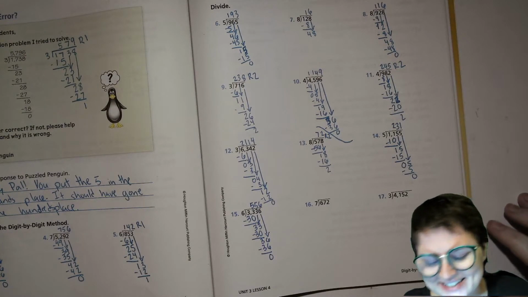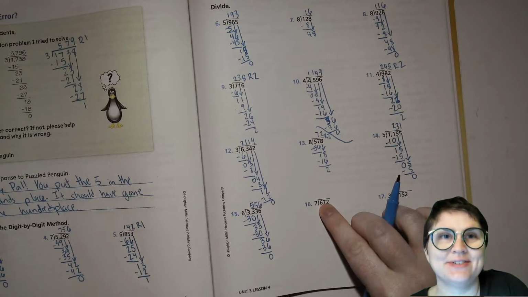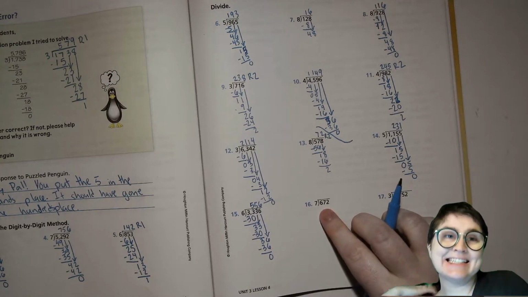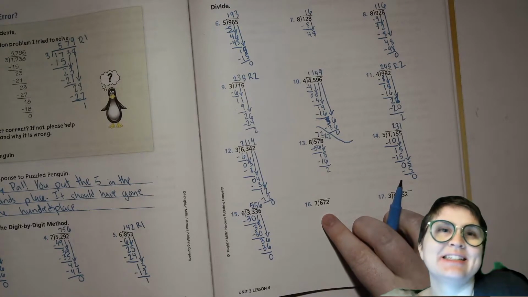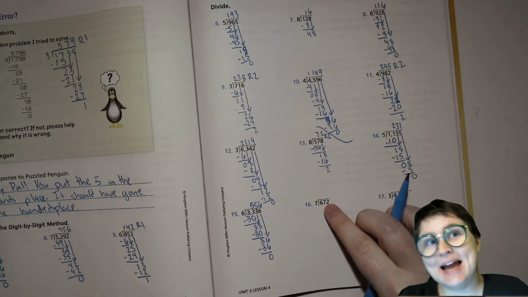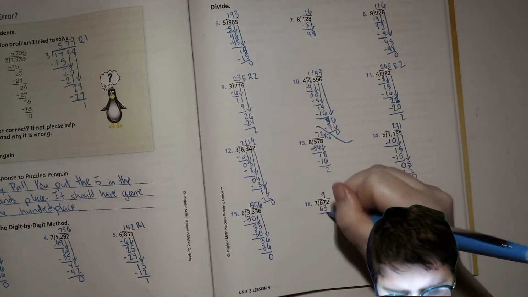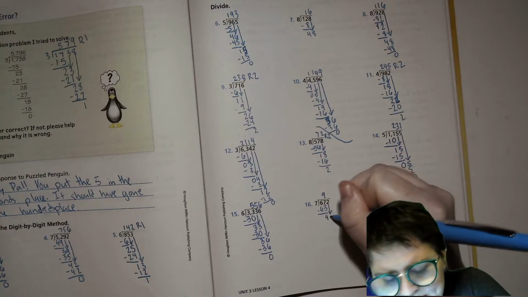So next one, 60, well, we can see that this place value, this 6 is smaller than the 7, so we're going to have to scooch over. 67. 7 times 10 is 70. 7 times 9 is 63. 4 is the difference there. Subtract, bring it on down.